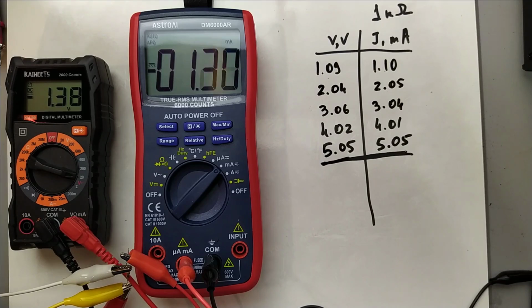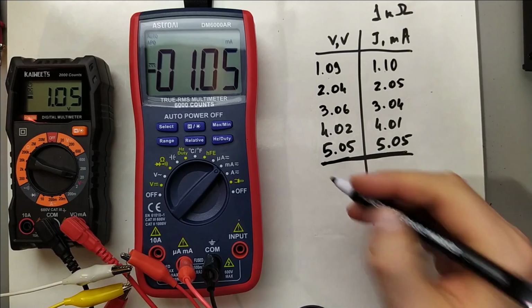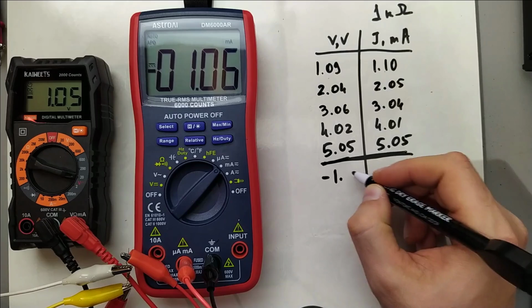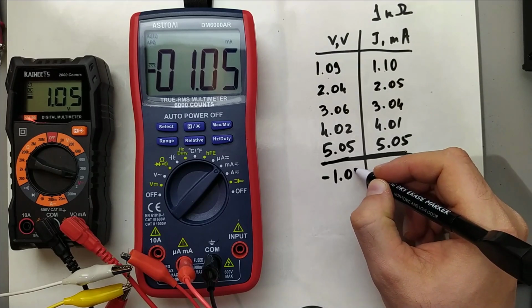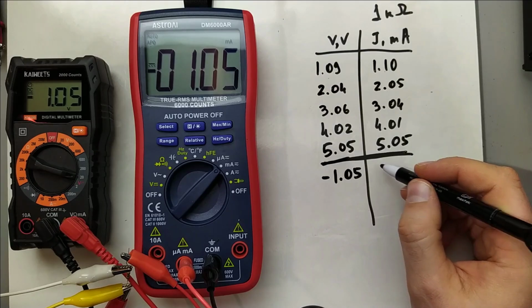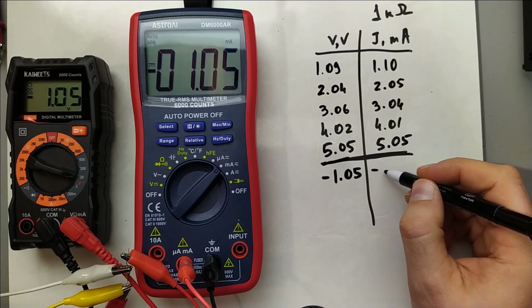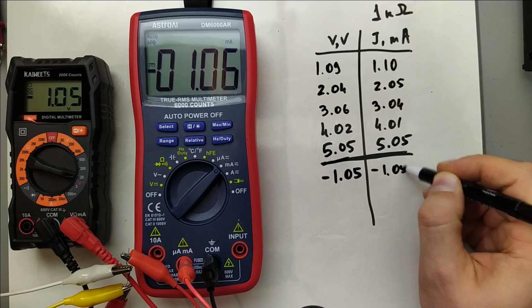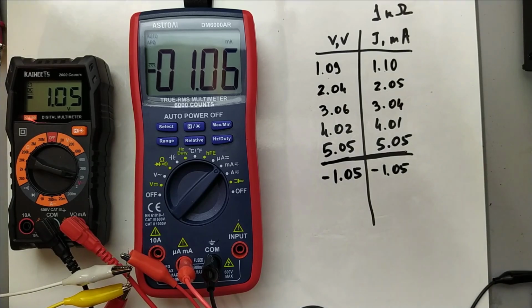So let us go to minus 1 volt. So here it is, minus 1.05 volts, and what do we have with current? Also minus 1.05 milliamperes.